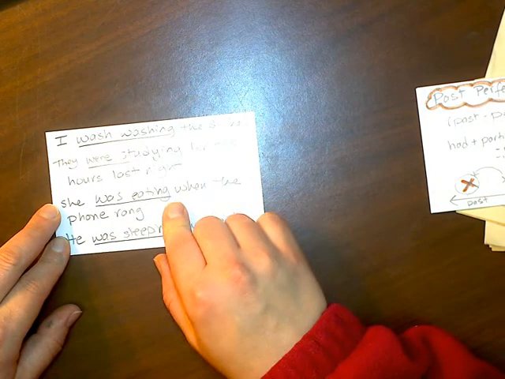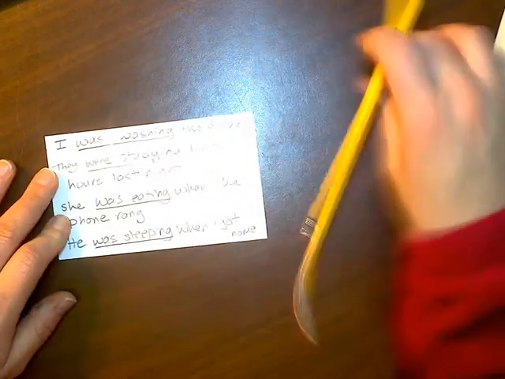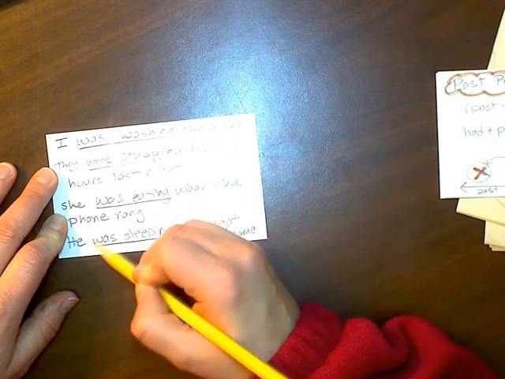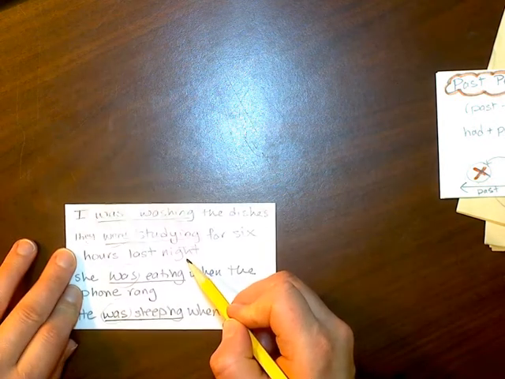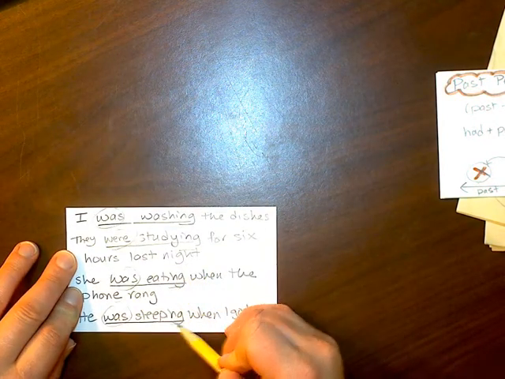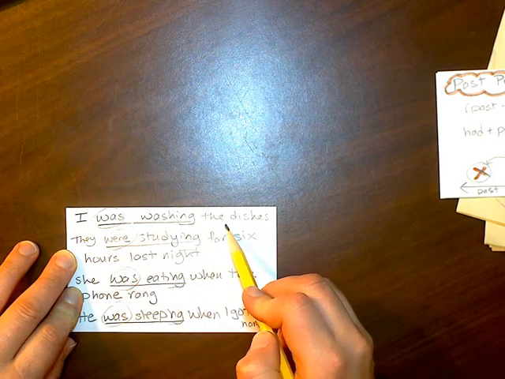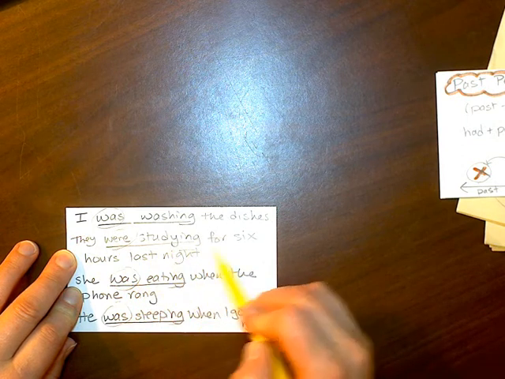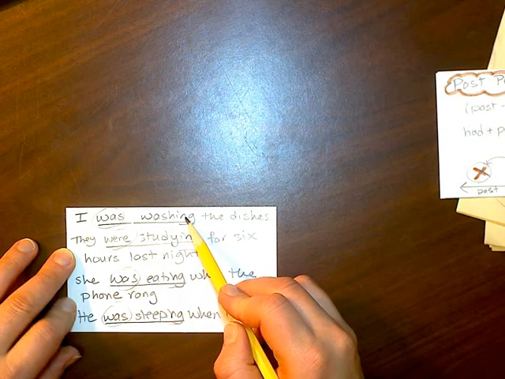So here's some examples of past continuous. Oops, I see. Mistake right away. Okay, so they're all going to start with was or were, and then each verb has ing. Can't see that very well. There we go. Okay, so I was washing the dishes. They were studying for 6 hours last night. So these are things that take a long time to do.